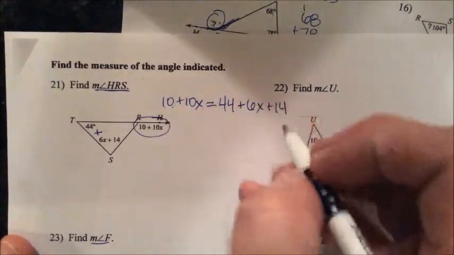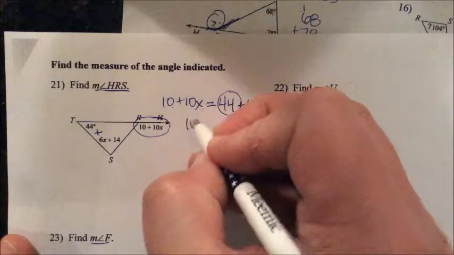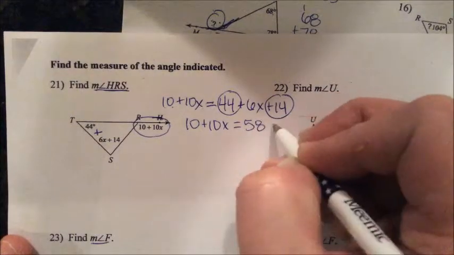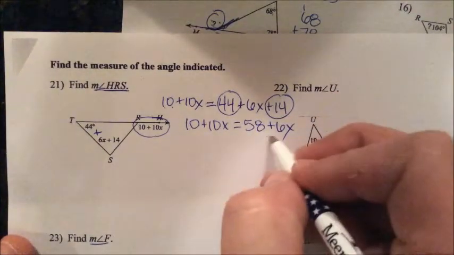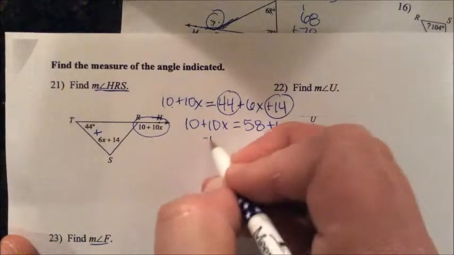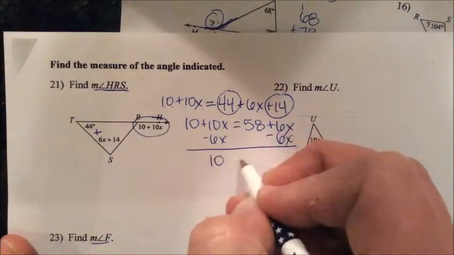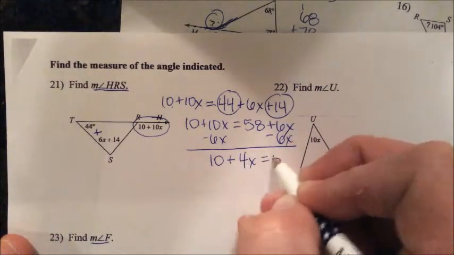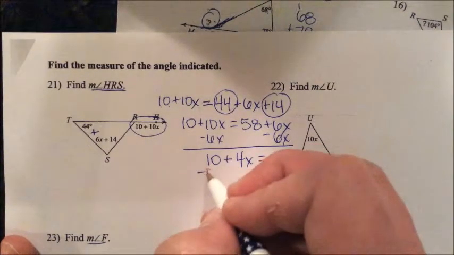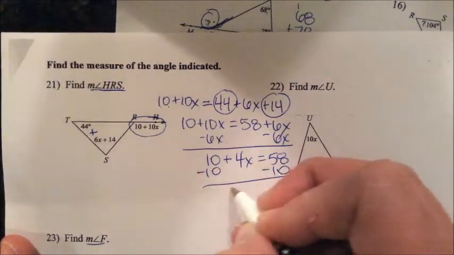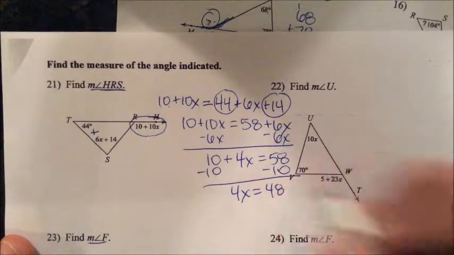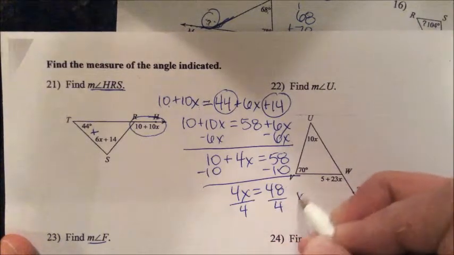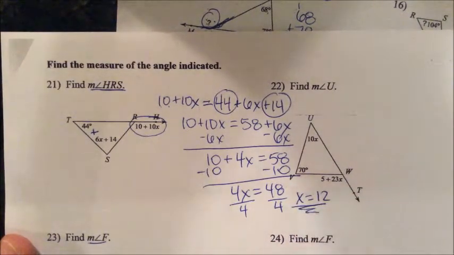Nothing to combine on the left side. On the right side I combine 44 plus 14. That gives us 58 plus 6x. I'm going to minus 6x from both sides. I have 10 minus 4x, or plus 4x, equals 58. Next step would be to divide, or minus 10 from both sides. 4x equals 48. To get x alone, I divide by 4. And x equals 12. Keep in mind that I'm not done here.